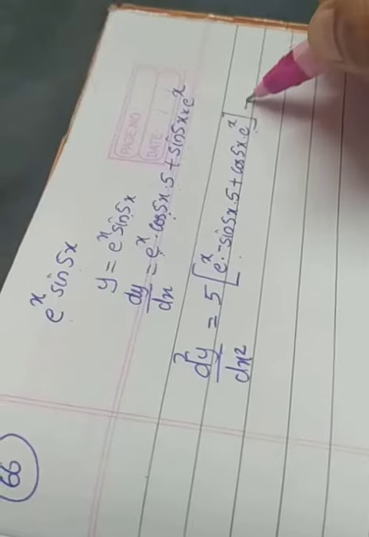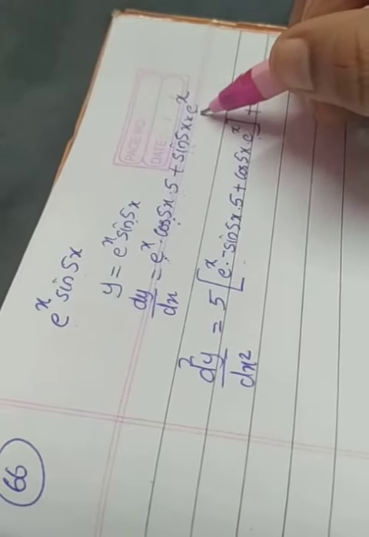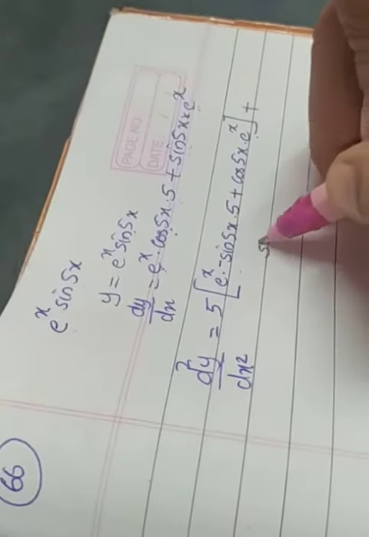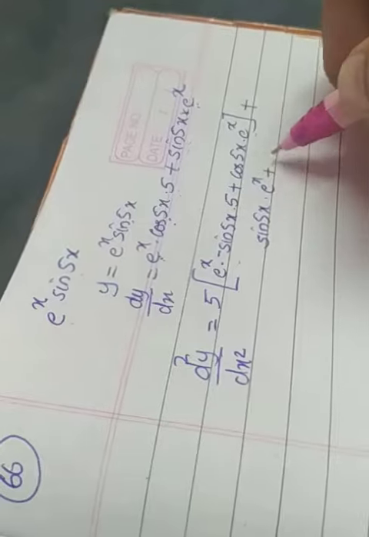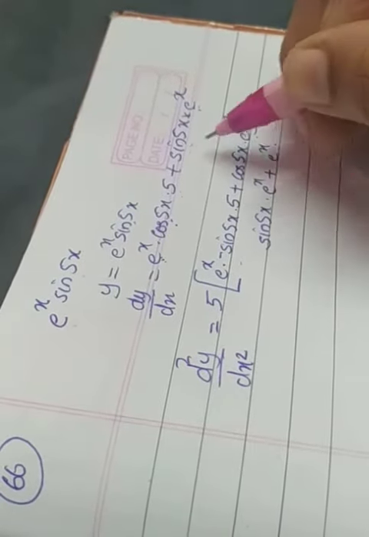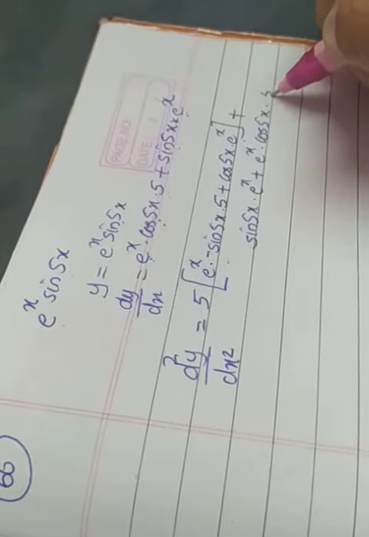Okay. Plus, what about the second term? Second term is sine 5x into e raised to x. There also we have to apply product rule. So, first function sine 5x into derivative of the second is e raised to x plus second function e raised to x into derivative of sine 5x is cos 5x into derivative of 5x is 5.